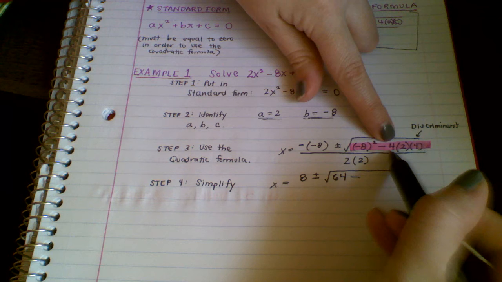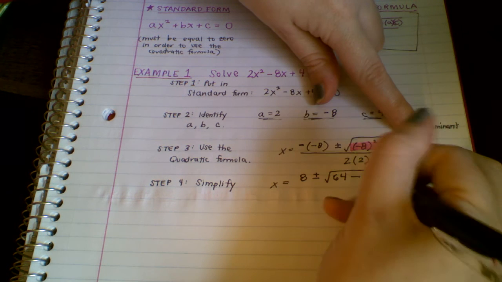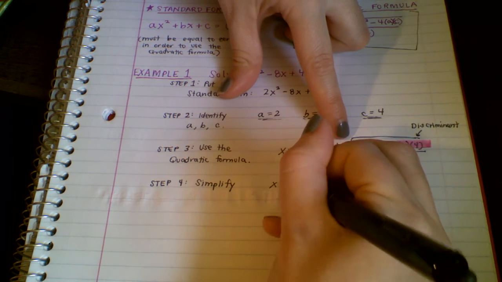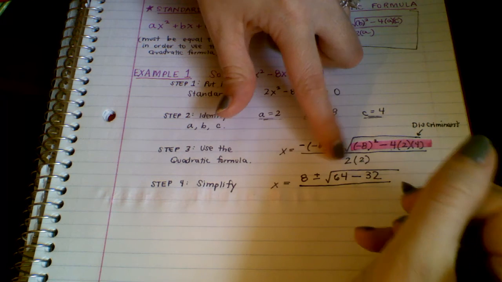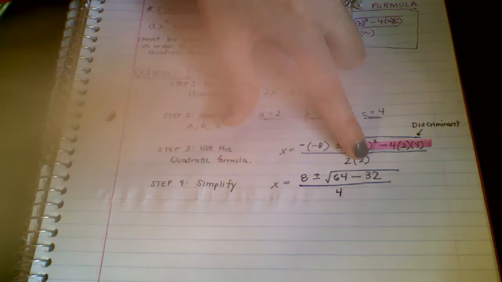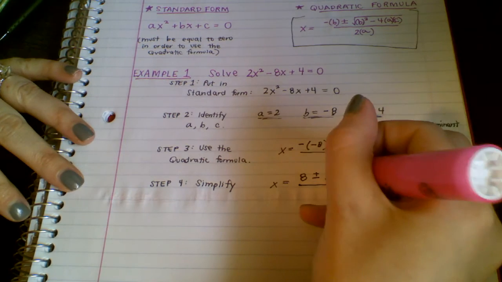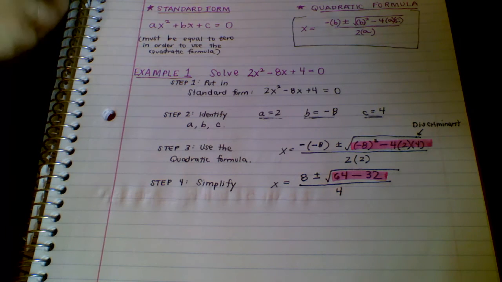Minus 4 times 2 is 8. 8 times 4 is 32. And that discriminant, all divided by 2 times 2, which is 4. Ooh, that discriminant can be simplified further. Let me highlight that. Remember, again, the discriminant is everything underneath the square root.